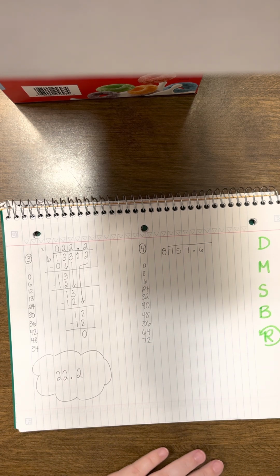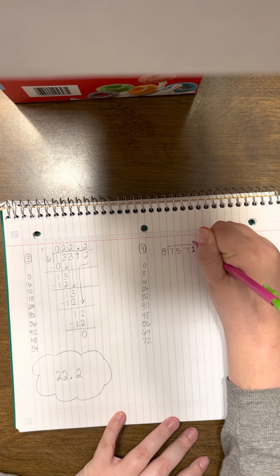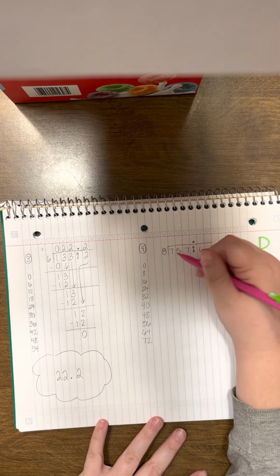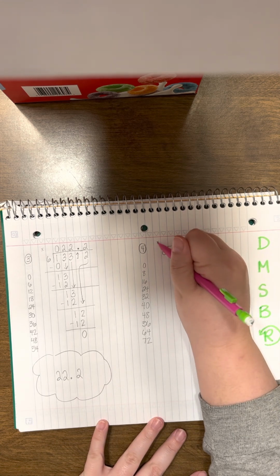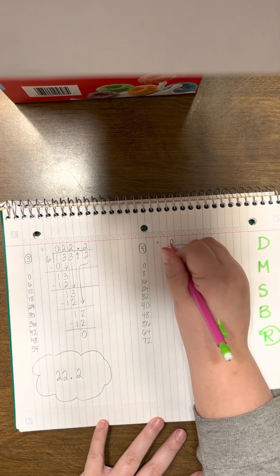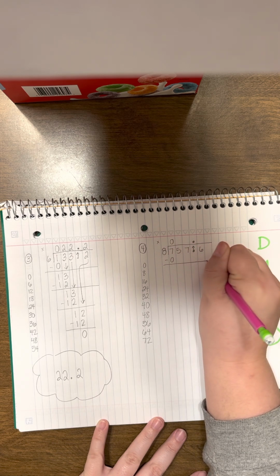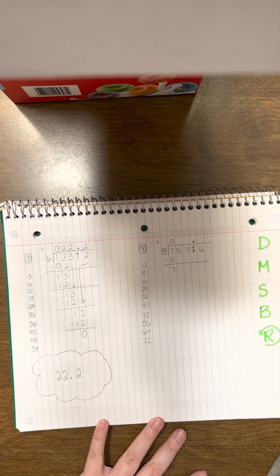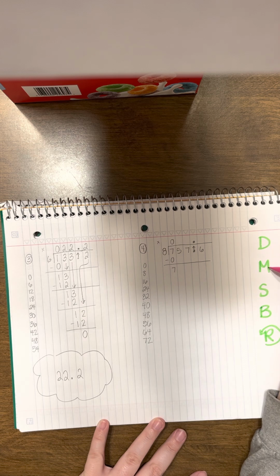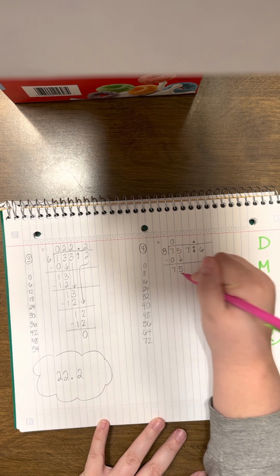All right. Decimal in the house, raise it to the roof. And now I'm going to start with 7. 8 cannot divide into 7, so that's going to be 0. 0 times 8 is 0. I subtract. I'm left with 7. I have divided, I have multiplied, I have subtracted. Now I need to bring down. I'm going to bring down my 5.